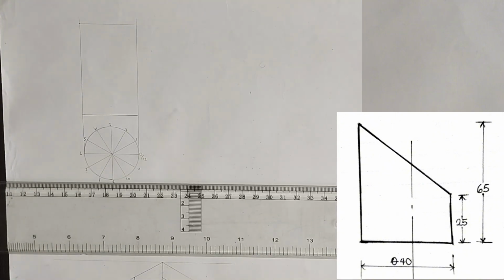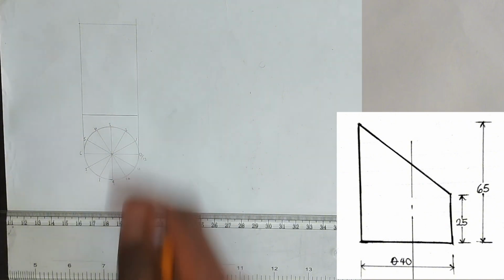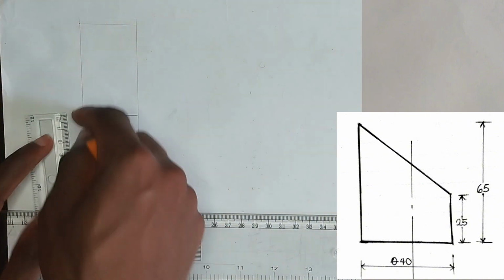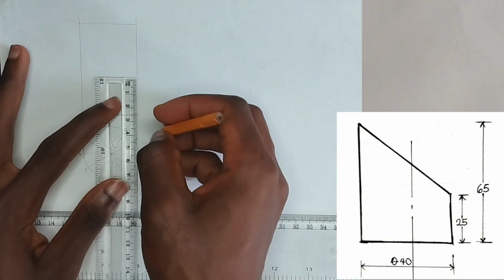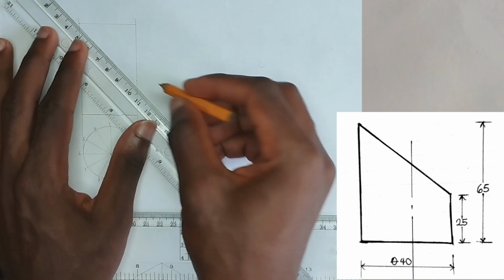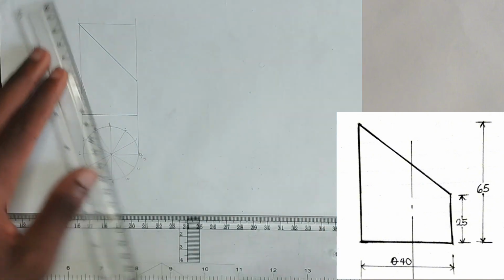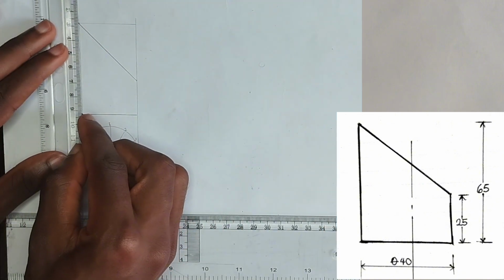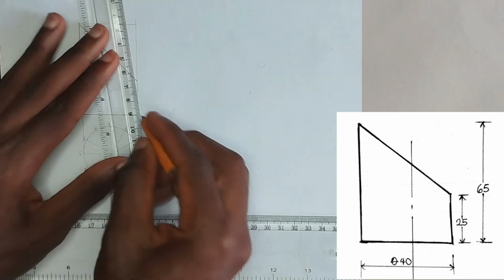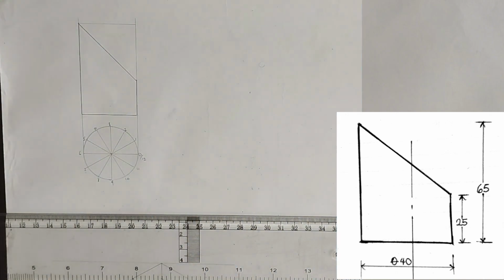Now, as we have been given, it is a truncated cylinder. That is, we are asked to draw the frustum, the development of the frustum. So we have been given the height from here to here to be 25 millimeter, and this place to this place is 65. So from here I'm going to pick 25. Then join it together like this according to the question. So this is how it's going to be. Let me take out these parts.